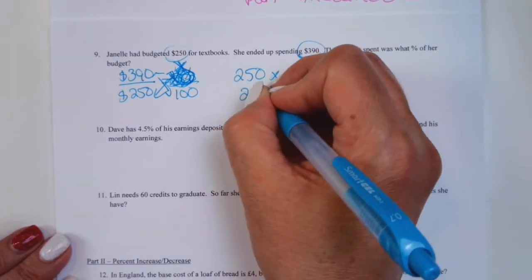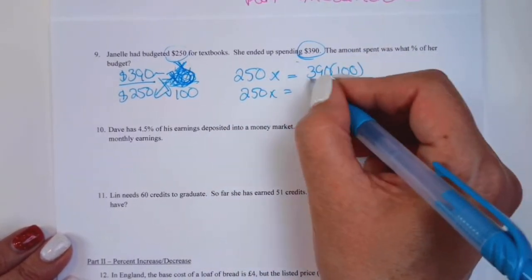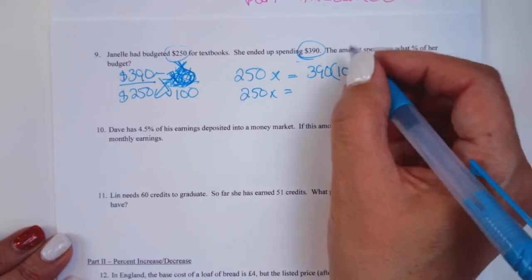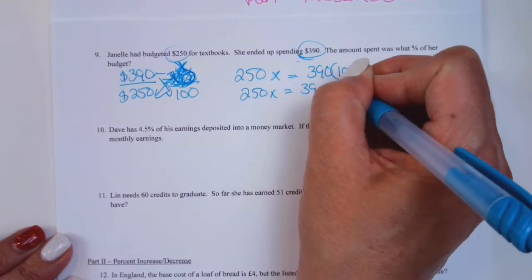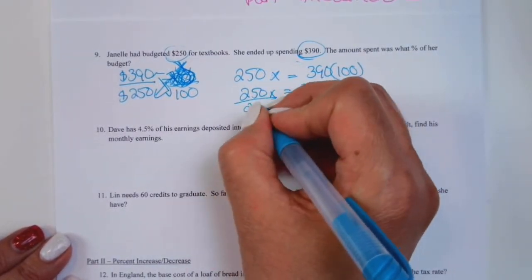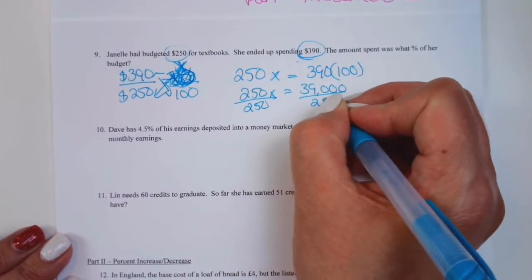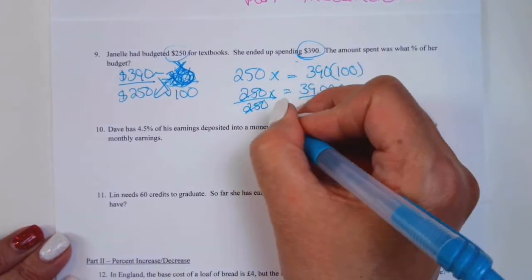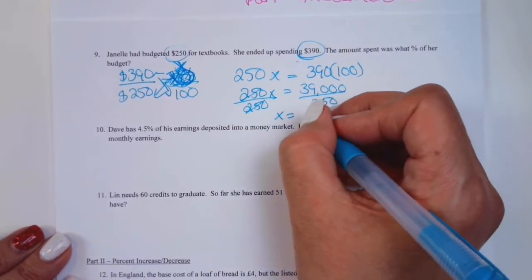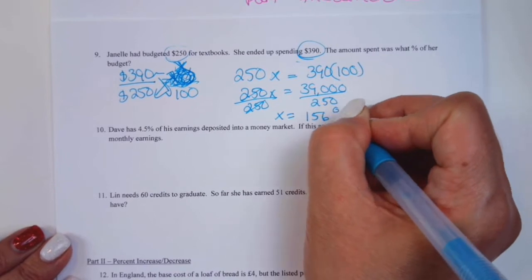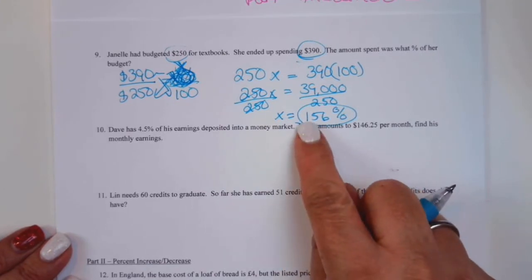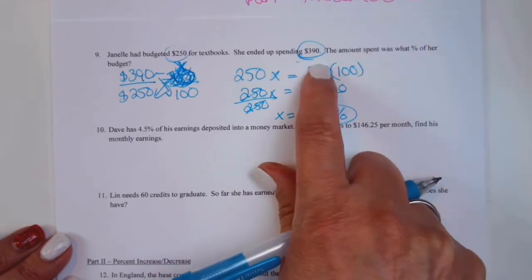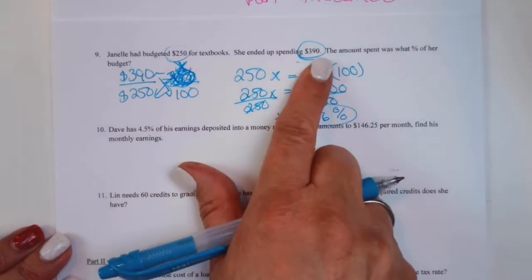So 390 times 100 would be 39,000. And then we're dividing by 250 both sides. This equals 1, x equals 156%. And again, we are over 100% because she spent $140 more.